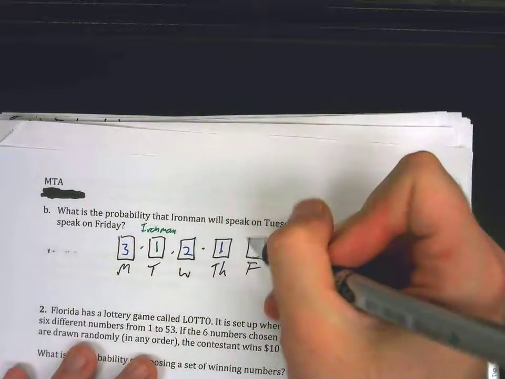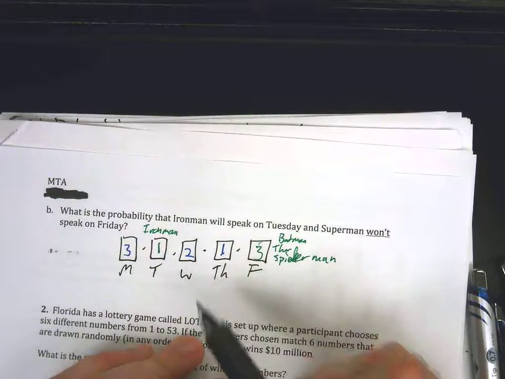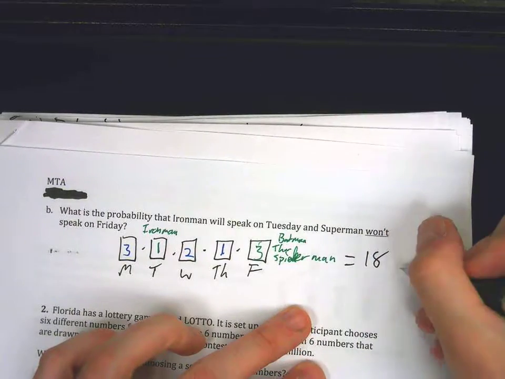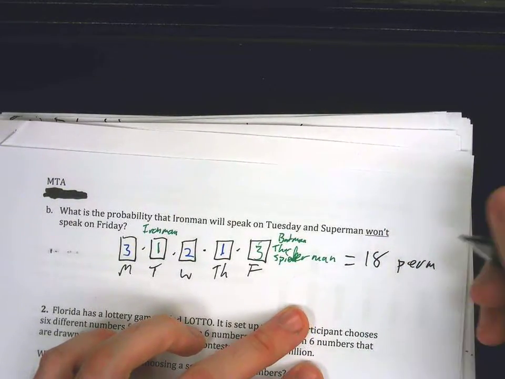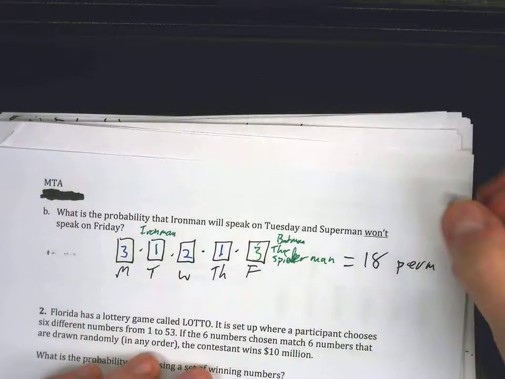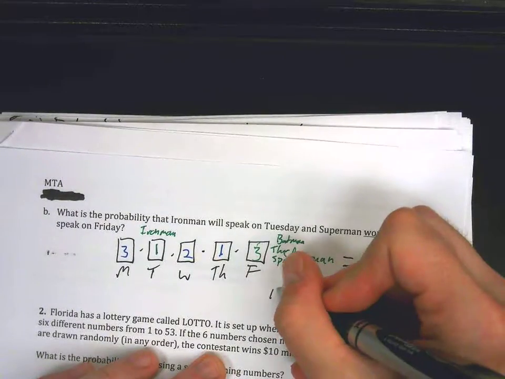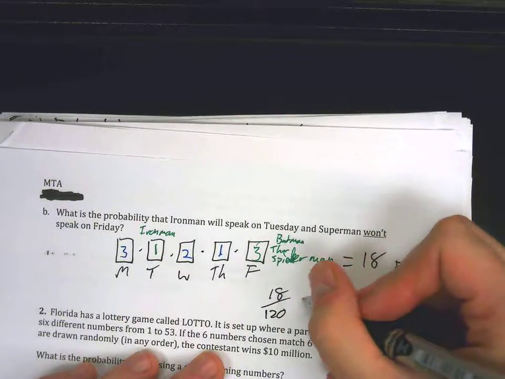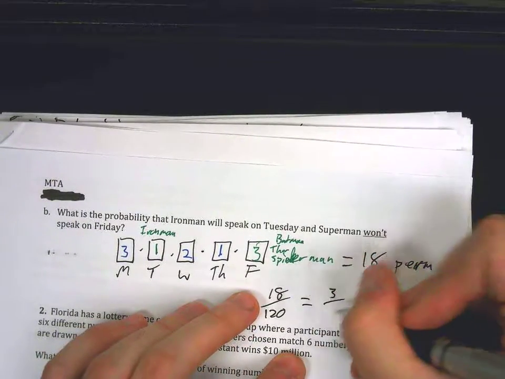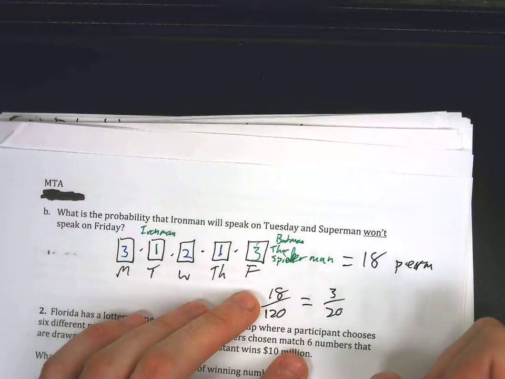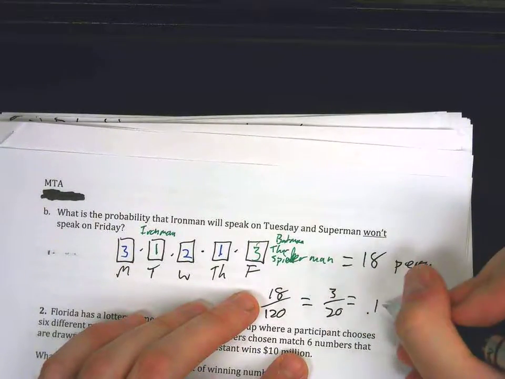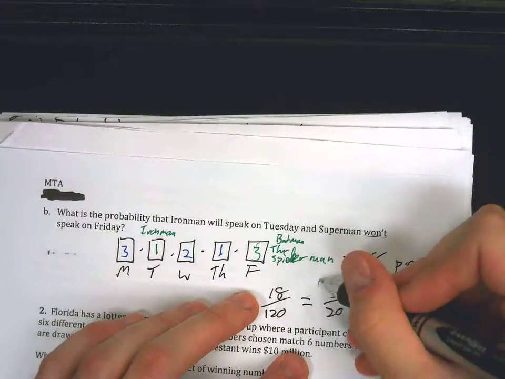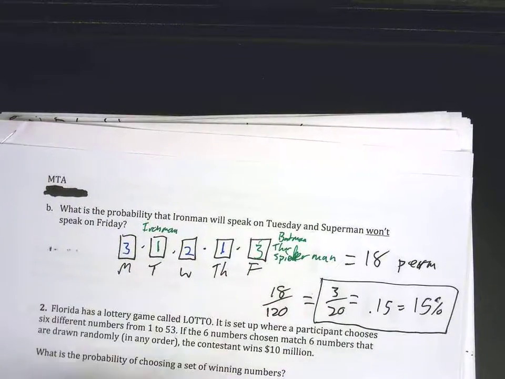So, using that fundamental counting principle, multiply this out. It's going to be 3 times 2 times 3. So that's going to give us 18 permutations possible there. We know it's out of 120 possible permutations because we found that on the previous. So our probability for this is going to be 18 over 120. Which, if we simplify this down, you can make it 3 over 20. As a decimal, it would be 0.15, and as a percentage, it would be 15%. So again, any of these 3 answers would be correct.